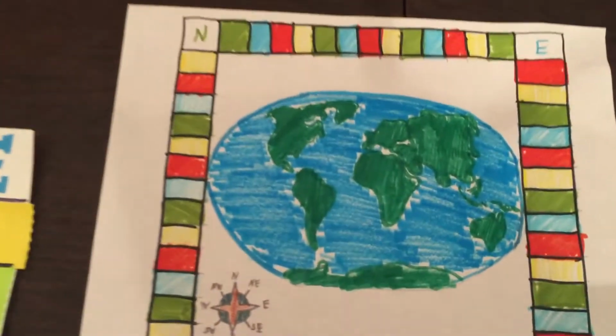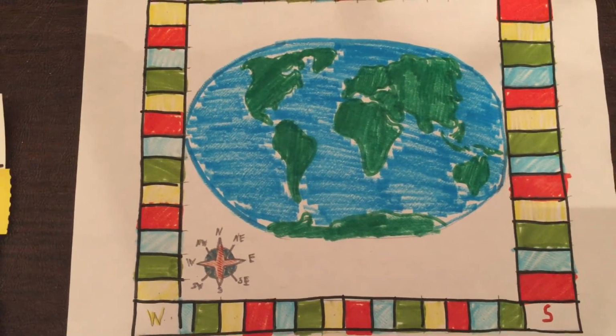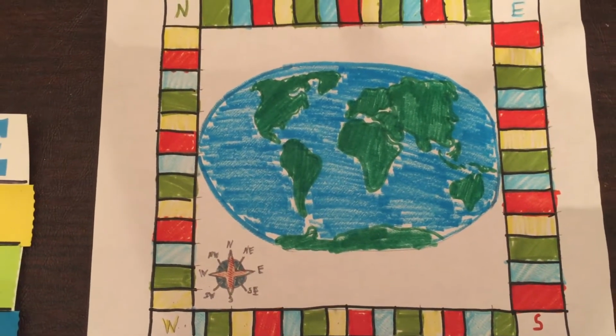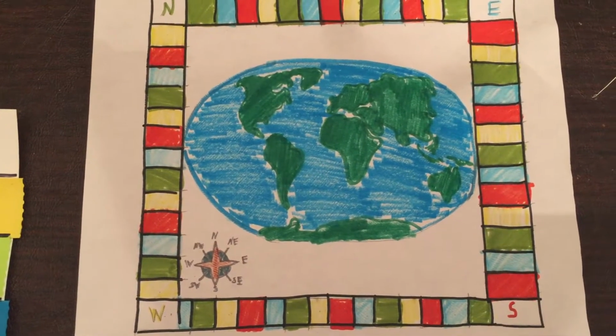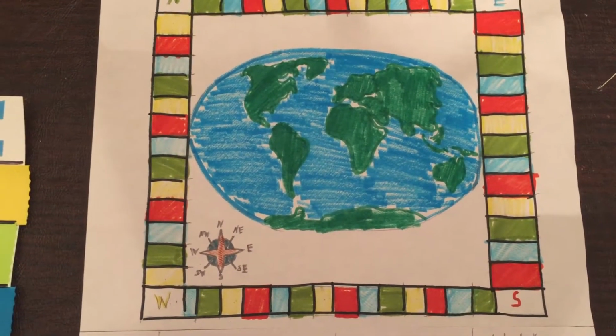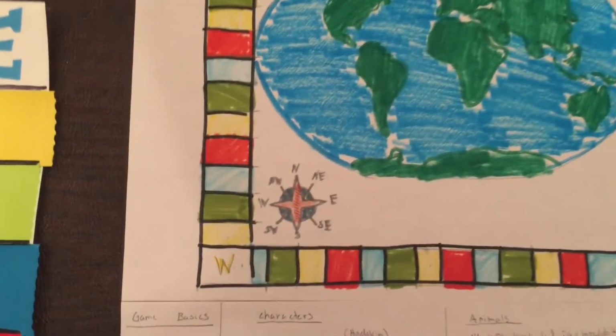During this stage, I asked myself, what are the characters in this game? How do they move around the board? What does the board look like? For the game board, I wanted it to be bright and cheery, but I also wanted to touch on elements of geography. I decided to use a world map, a brightly colored path, and four cardinal directions: north, east, south, and west.